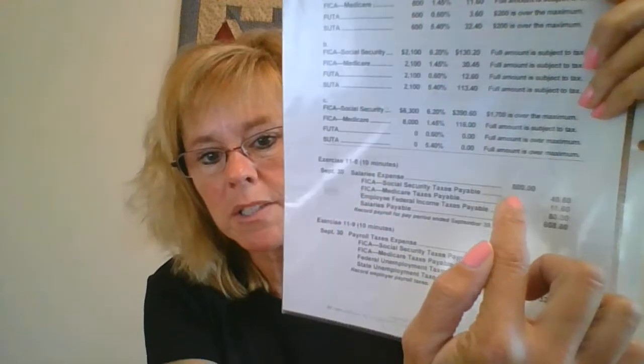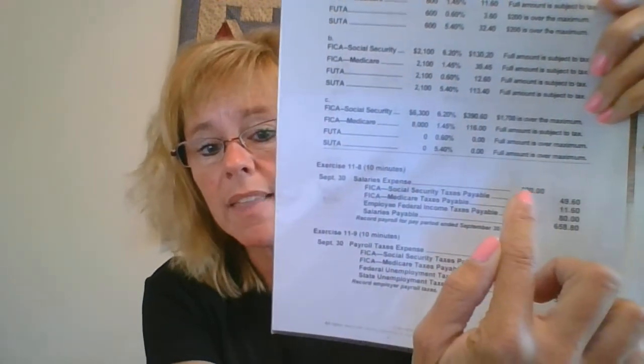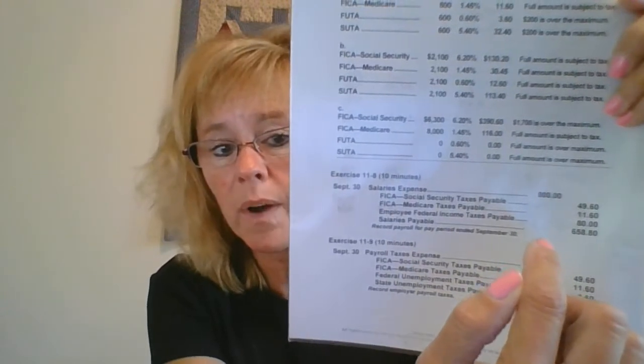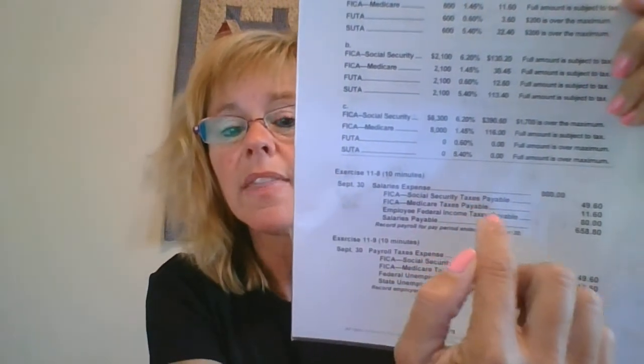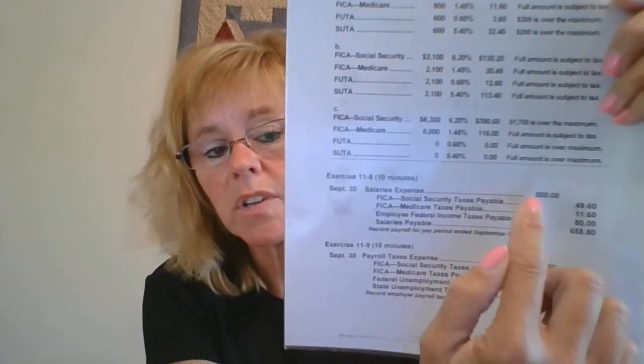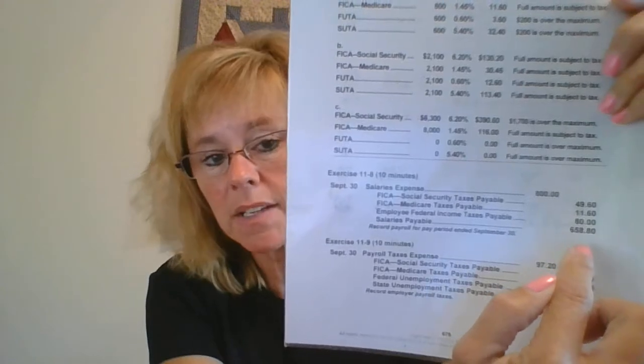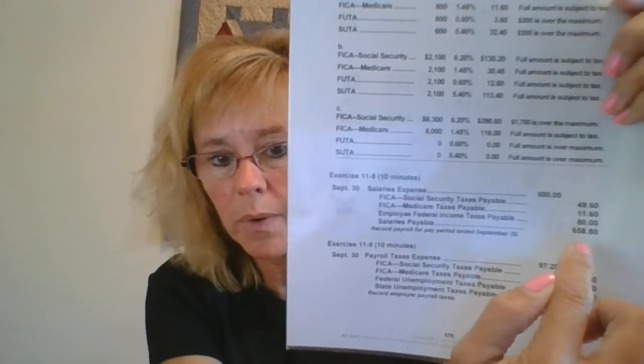All right, so we take the 800, we multiply by 0.062 to get Social Security. You take the 800 times 0.0145 to get the Medicare. In this problem, they gave you the Fed tax, so you take your gross, subtract the taxes, and that's going to be your take home, okay? Just like in the real world. You don't get paid what you really make.